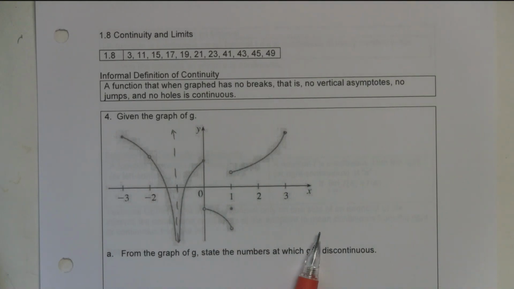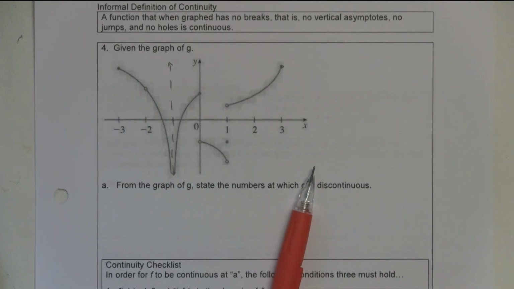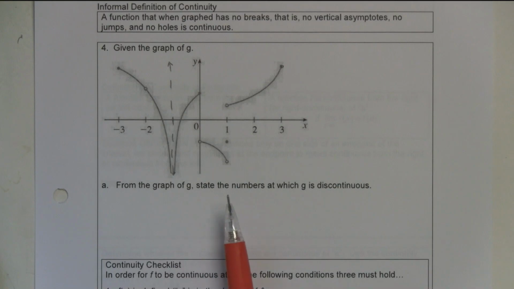So continuity and limits is what 1.8 is talking about. And I give you the informal definition of continuity. A function that when graphed has no breaks in it, that is, no vertical asymptotes, no jumps, and no holes, is continuous. And this is problem 4. They ask me, from the graph of G, state the numbers at which G is discontinuous. So that's what they're asking us to do.